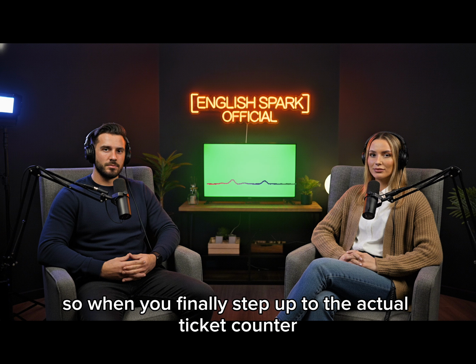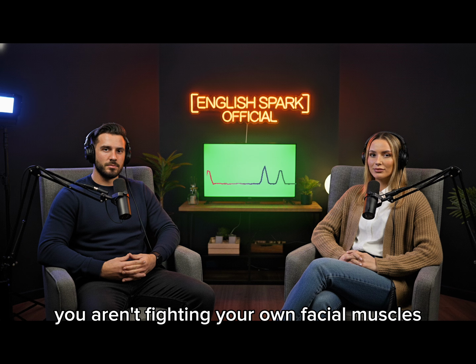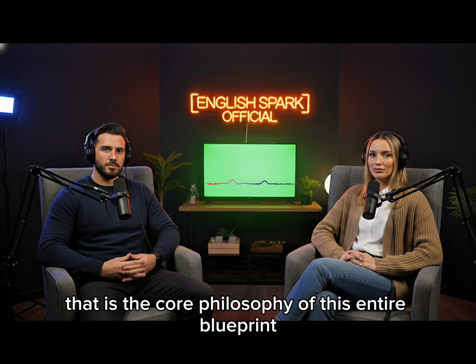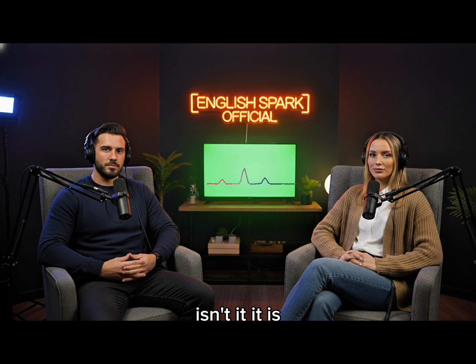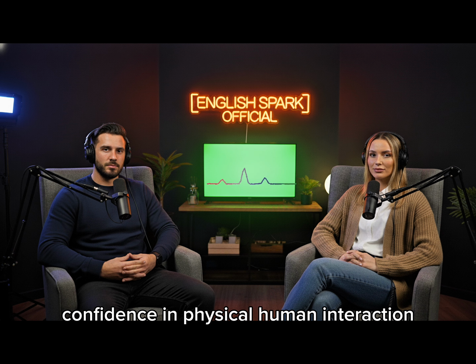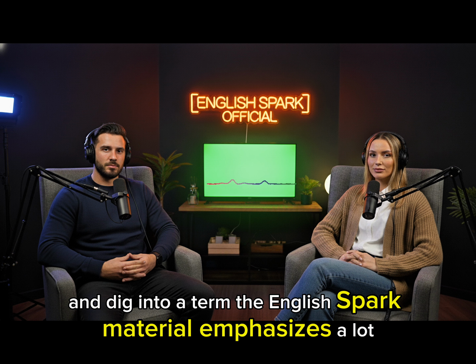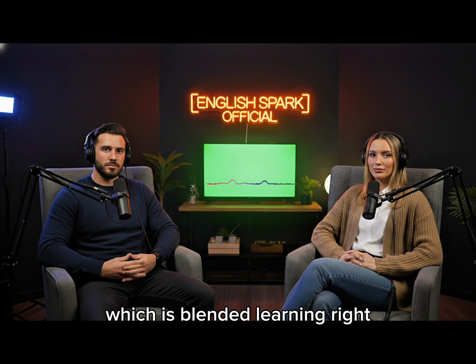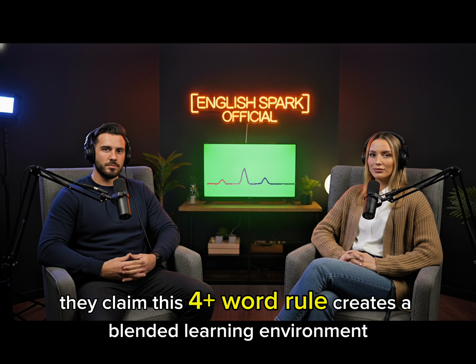So when you finally step up to the actual ticket counter, you aren't fighting your own facial muscles. That is the core philosophy of this entire blueprint, isn't it? It is. The micro habit at the digital keyboard translates directly to macro confidence in physical human interaction. I want to pivot slightly and dig into a term the English Spark material emphasizes a lot, which is blended learning. Right. They claim this 4+ word rule creates a blended learning environment.